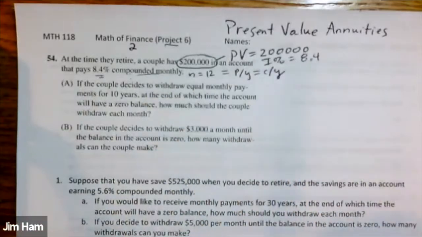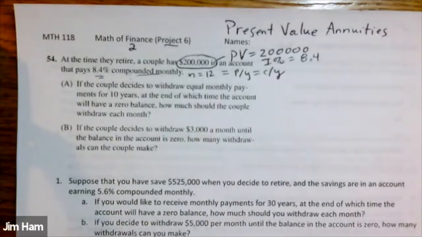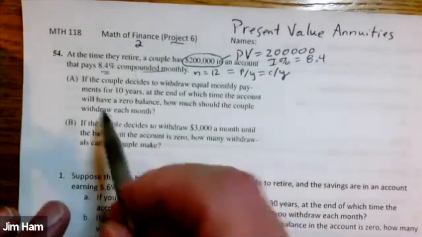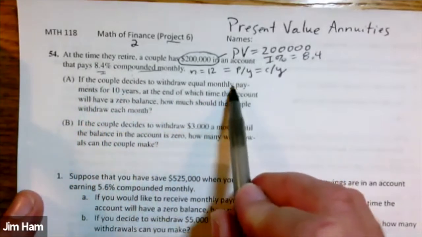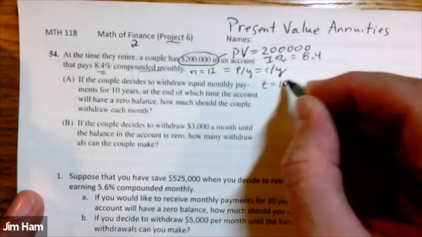We don't have all of the values of the variables to enter into the TVM solver, but we have many of them. Let's read on to problem A to see what else we can figure out. The couple decides to withdraw monthly payments for 10 years. So T is equal to 10.